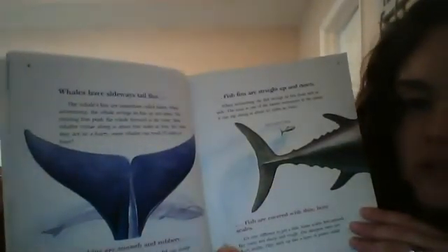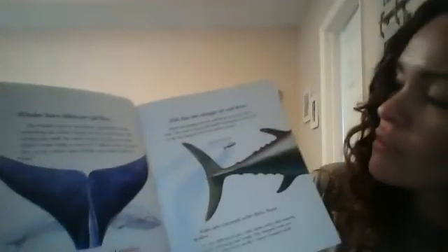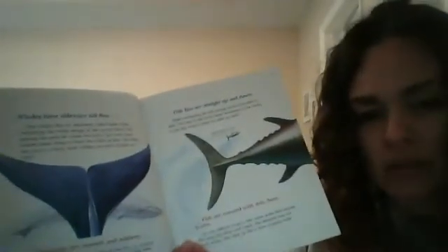All right, so let's keep reading. Let's see if there's any other. That was a difference. They were contrasting. Let's see if there's any more similarities or differences. Let's read. So here we have: whales have sideways tail fins, and fish fins are straight up and down.